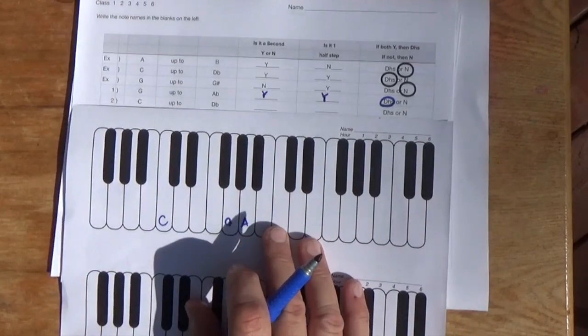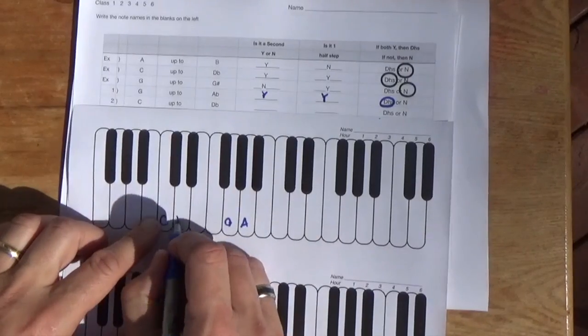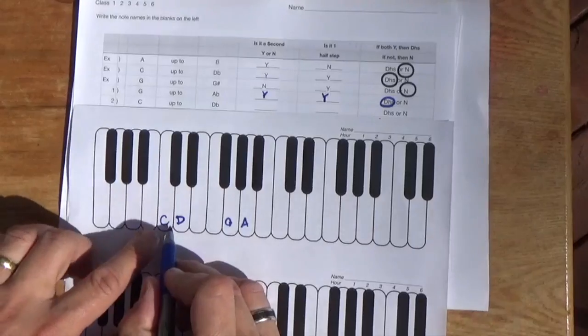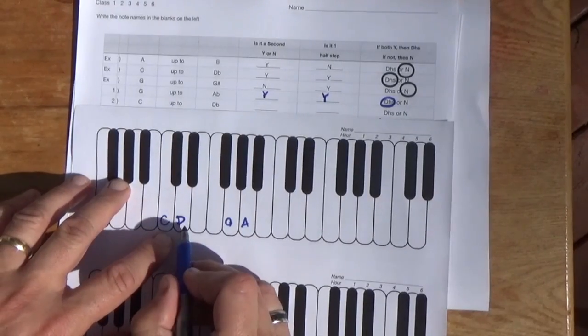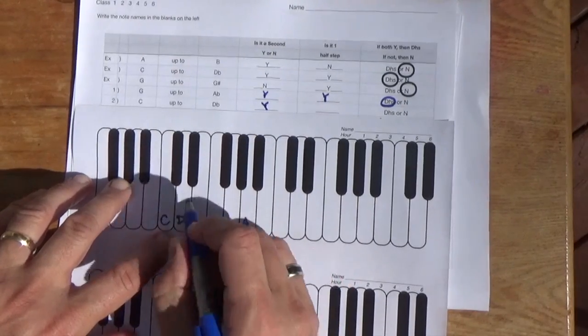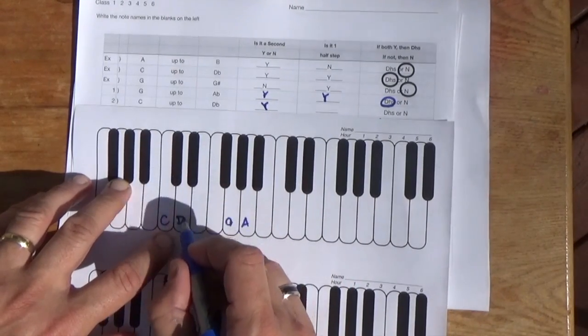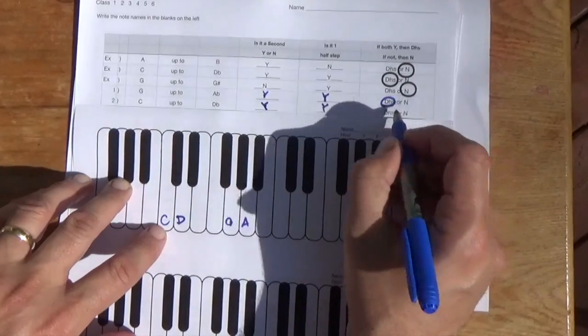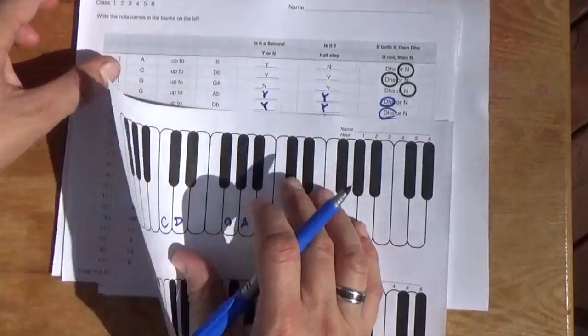C up to D flat. There's our C. There's our D flat. Is it a second? Is it diatonic? C to D is diatonic? Yes, it is. And is it one half step? There's your D flat. C to D flat? Yes, it is. So that would be a diatonic half step.